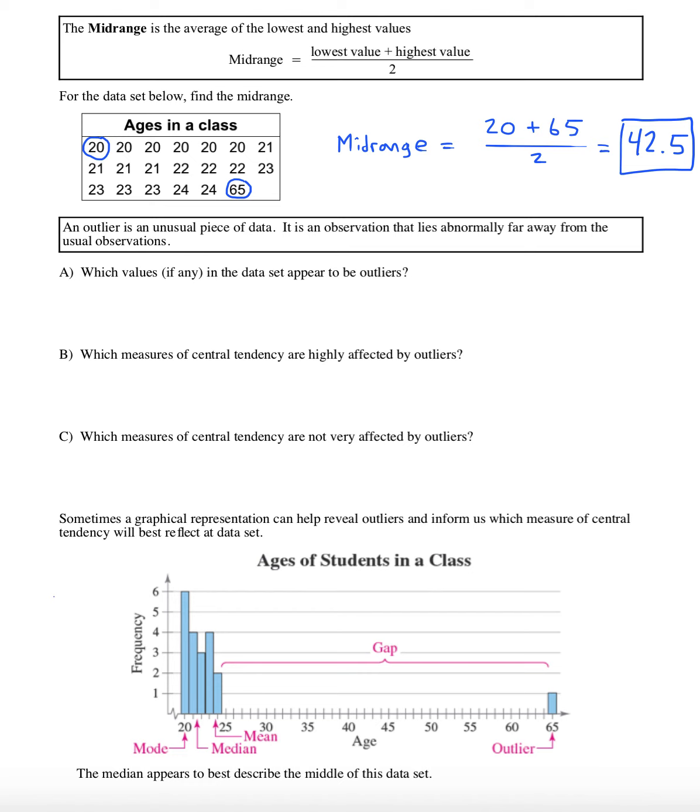An outlier is an unusual piece of data. It's an observation that lies abnormally far away from the usual observations. Which of the values in the dataset appear to be outliers? Well, I would say 65 appears to be an outlier. Seeing as how most of the entries here are in the 20 to 24 range, the 65 stands out as unusually far away from most entries.